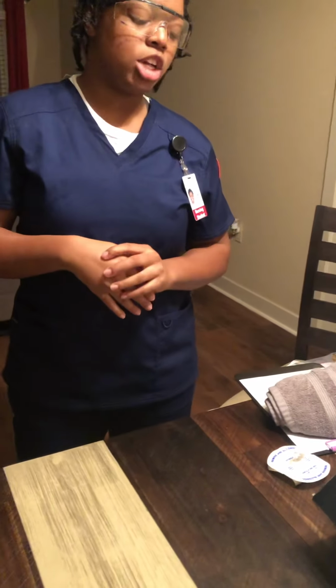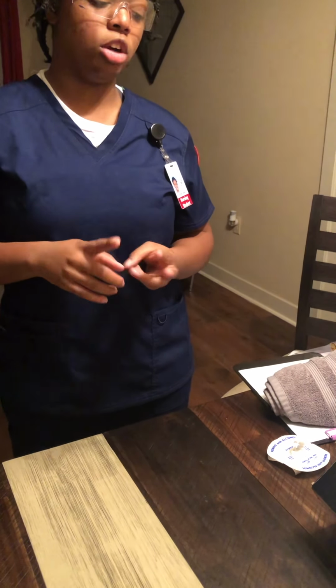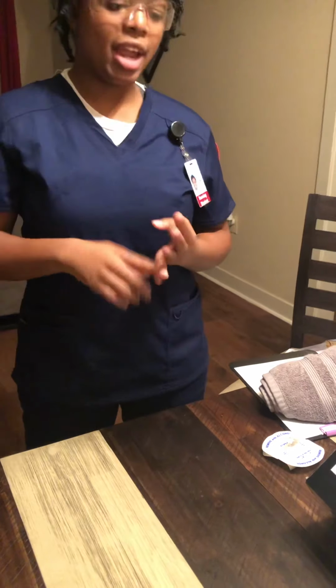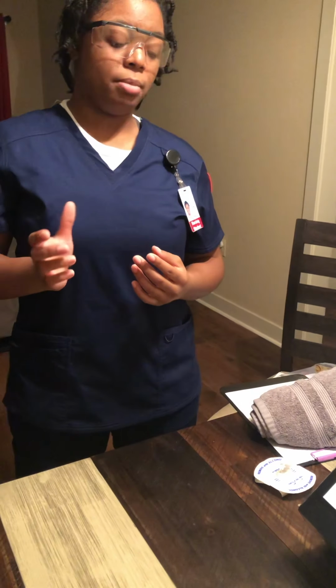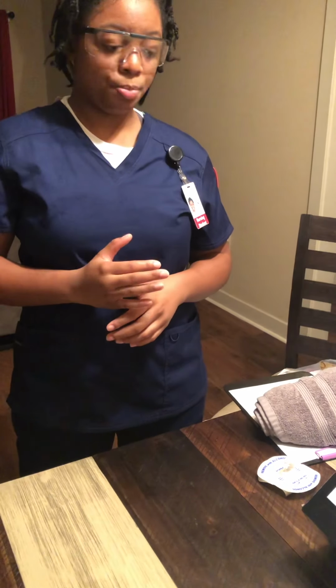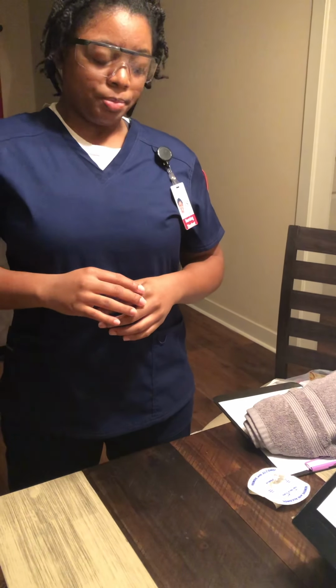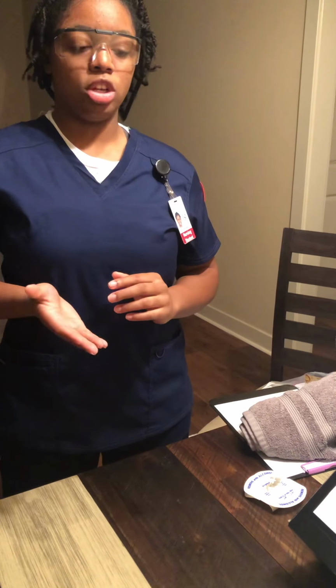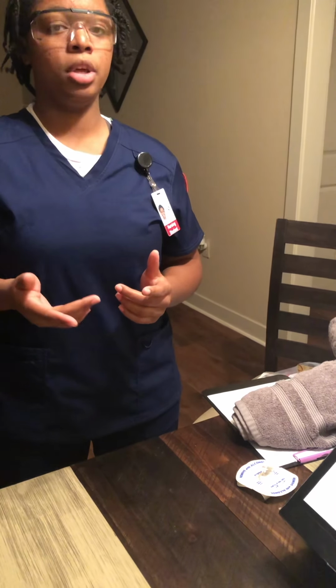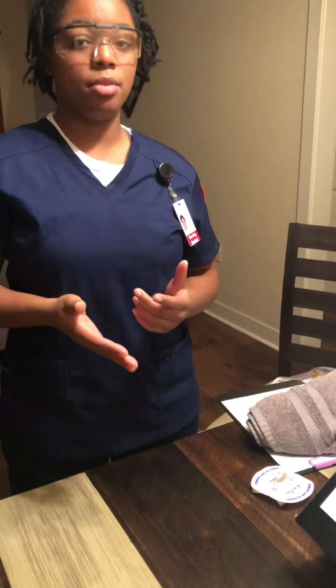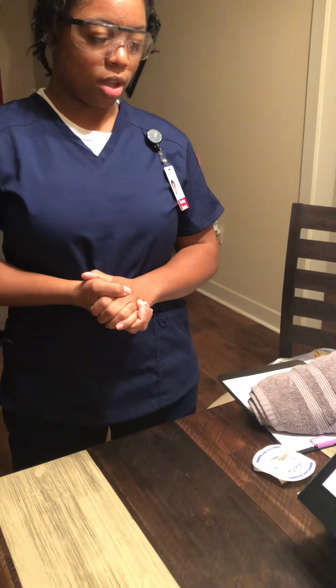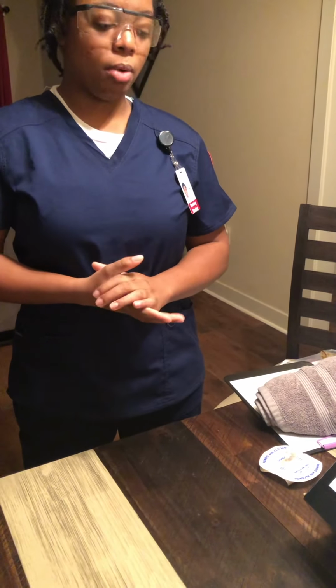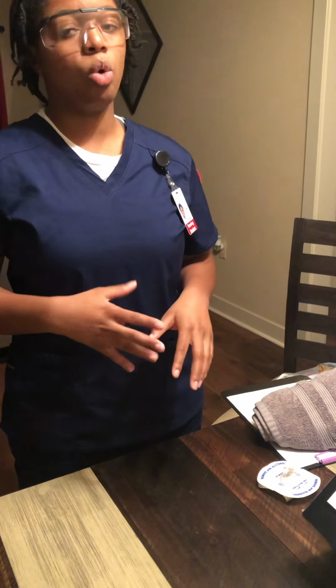So at this part of documentation, I am going to document the amount, color, odor, and consistency of urine. I will also document how the patient tolerated the procedure. I will document patient teaching of UTI symptoms, which could include pain while urinating, frequency, or lower back pain. And then we will also state that we will come in and check on the patient and see if they've had a void within 4 to 6 hours. If they have not, we will palpate the bladder or we will get a bladder scan.